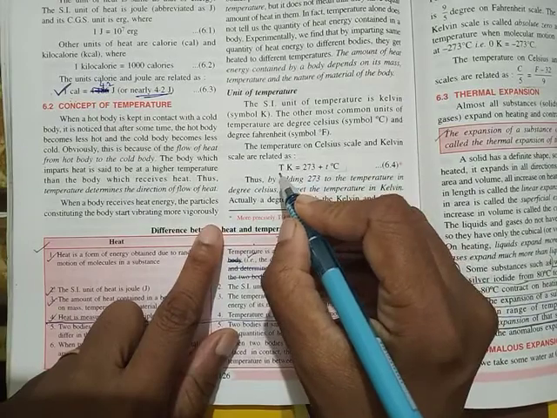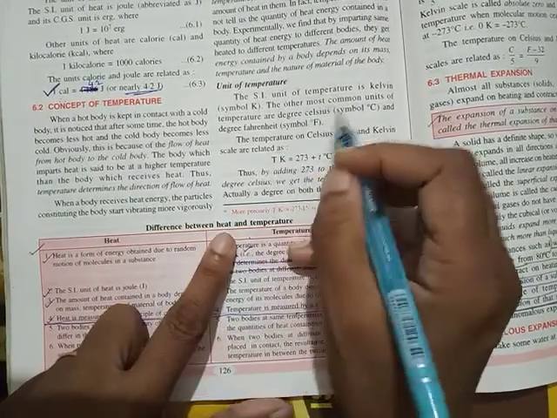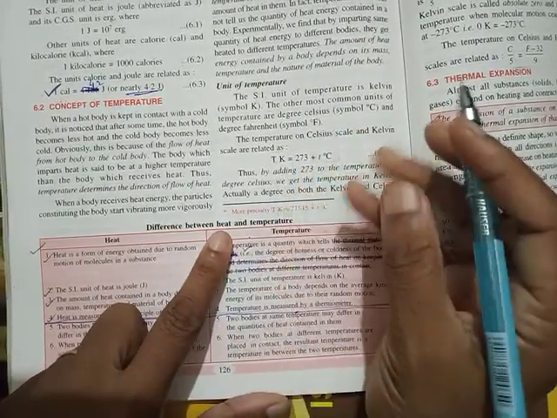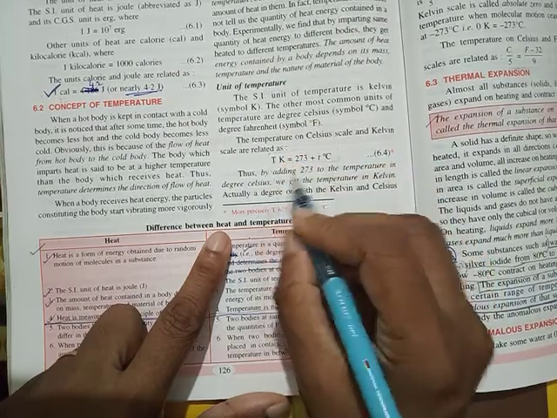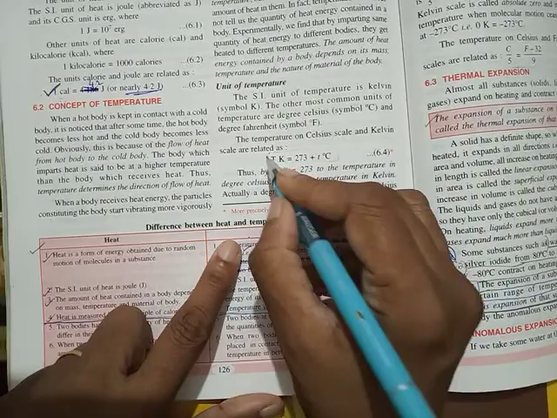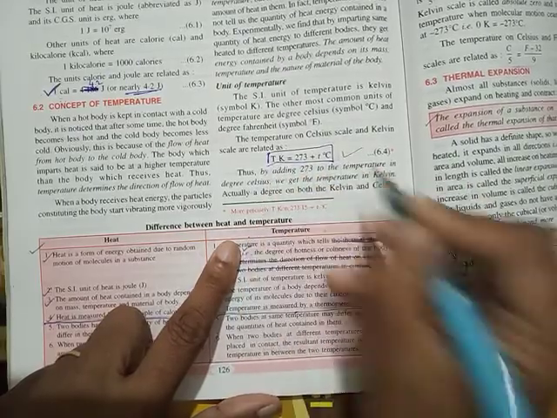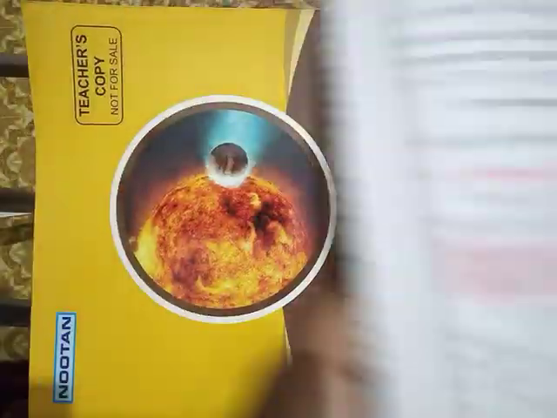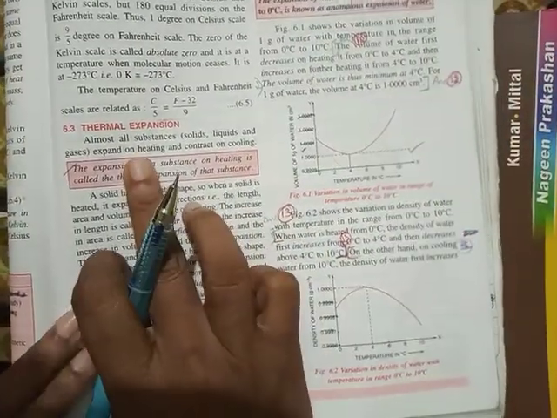Then units of temperature: we have Celsius, Fahrenheit and Kelvin. Kelvin is the SI unit. How to convert Celsius to Kelvin is given here. Now come to the main part, that is thermal expansion.